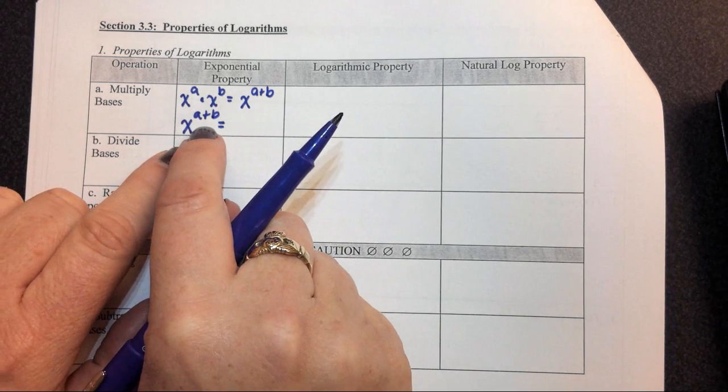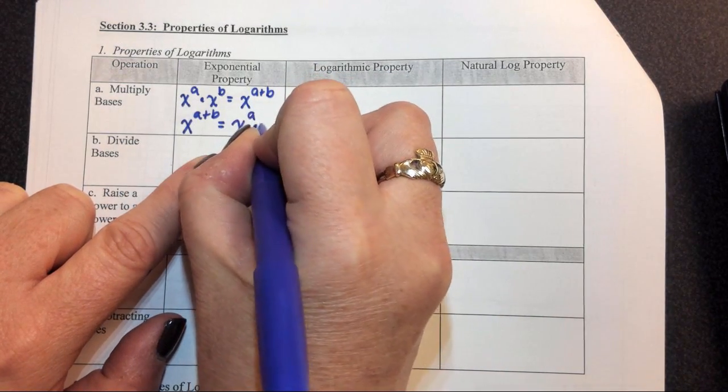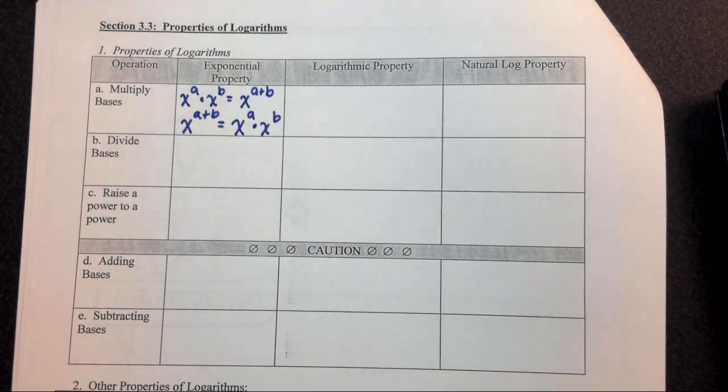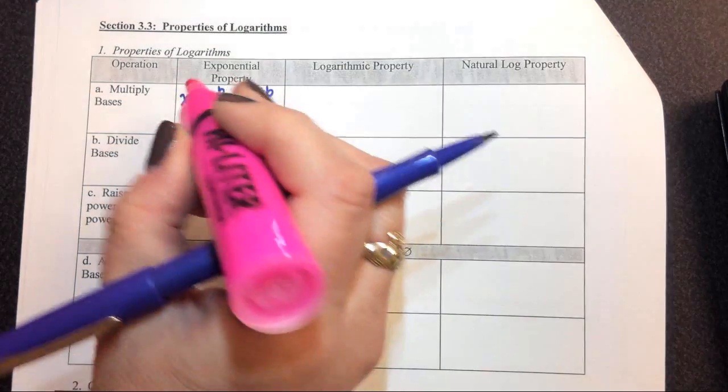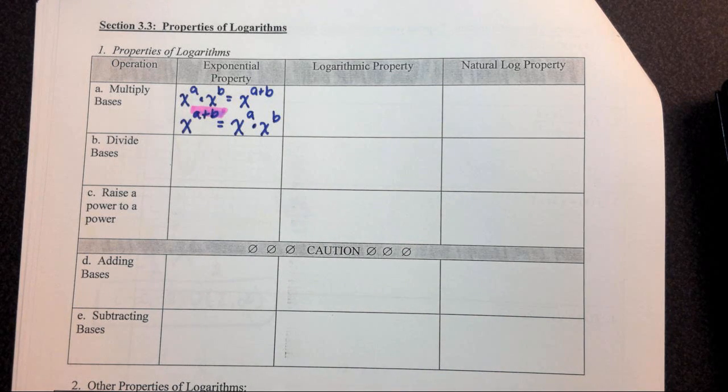For example, anytime you see a plus as an exponent, I can rewrite this as x to the a times x to the b. So again, what we're going to be looking at, especially in some sections in this chapter, is undoing the properties of exponents. So anytime you see a plus in your power, remember, you can undo it.